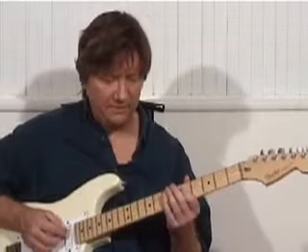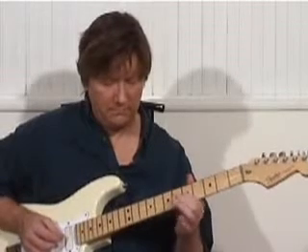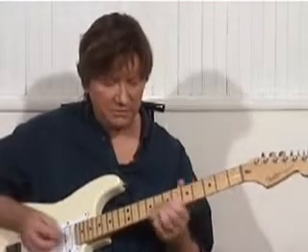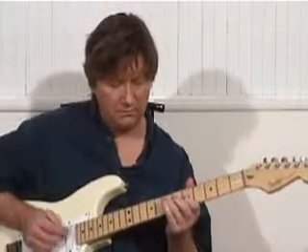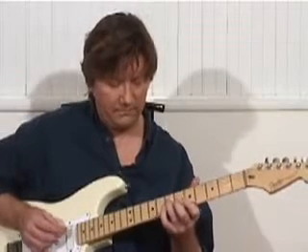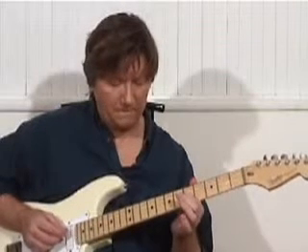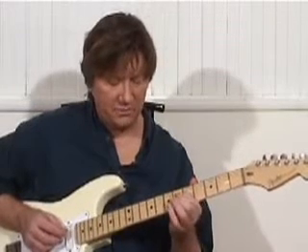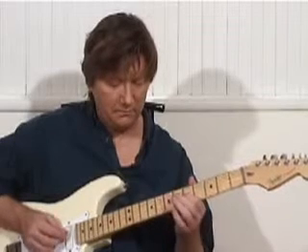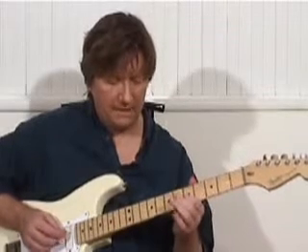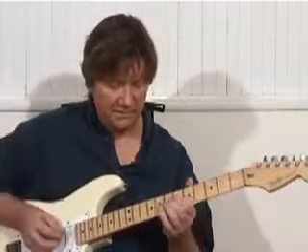Chord 1. Anticipating chord 4. Back to 1. Now it's going to go to 4 again. It'll go back to 1, then to 5.